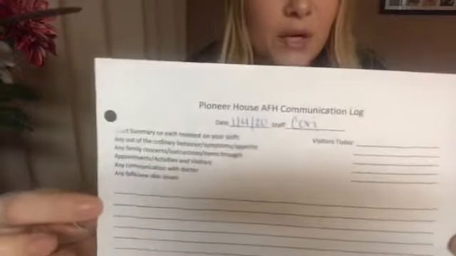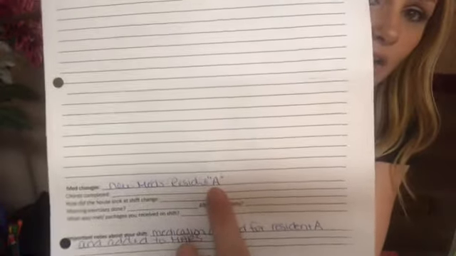Okay, then next is the communication book. So you are going to fill out your communication log form. There's a spot right down here that requests what med changes occurred, so you are going to put that here. You are going to put new medications for the resident, and then down here for important notes about your shift.